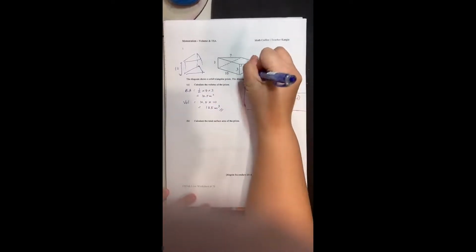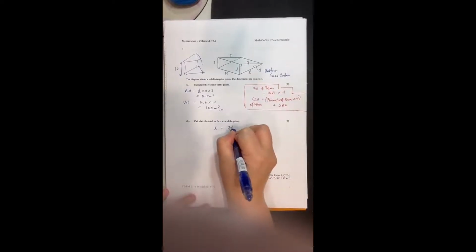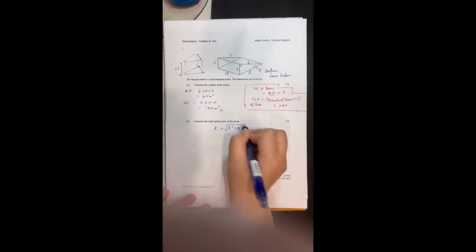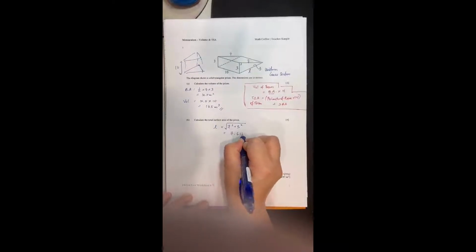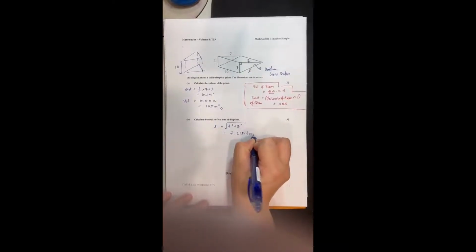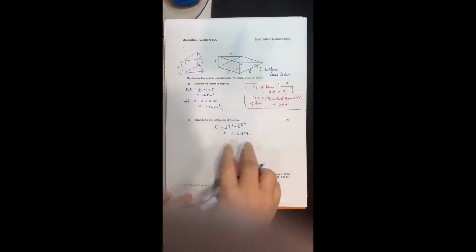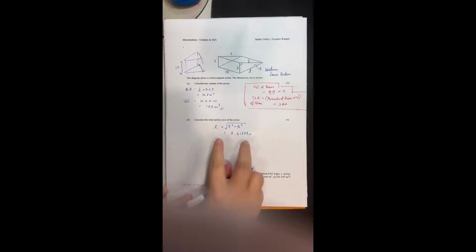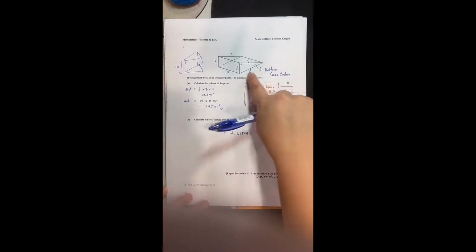Okay, so I shall let this be L. So my L will be equal to 7 squared plus 3 squared, and then you square root. This is Pythagoras theorem because it's a right angle triangle. So in this case, I will get 7.61577 cm. So that is the length of the third side here.